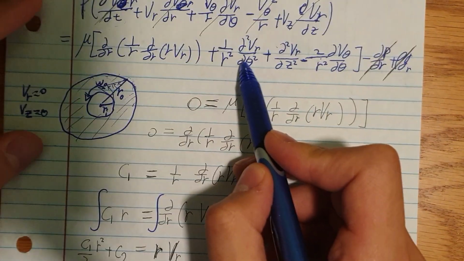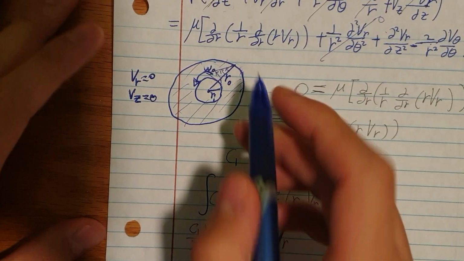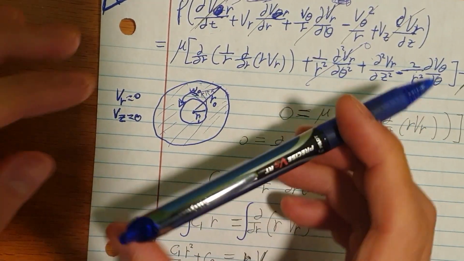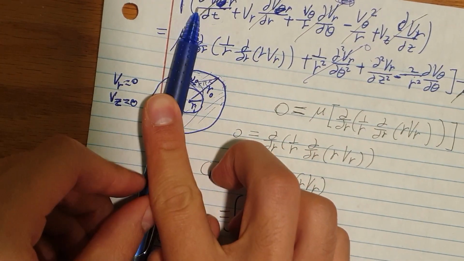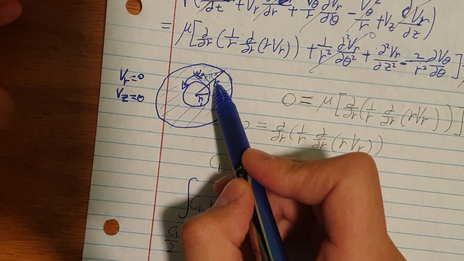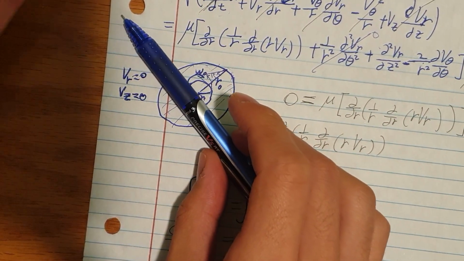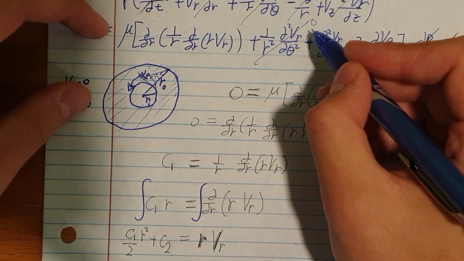And this one is going to be equal to 0 because theta is referring to the angle, the angle going from here to here, and regardless of the location of the angle, the velocity doesn't change. So it's equal to 0.